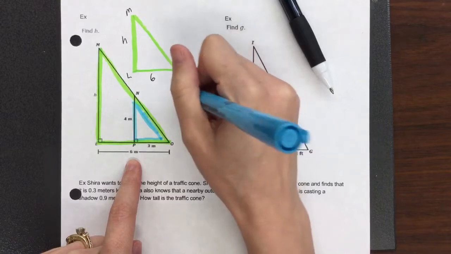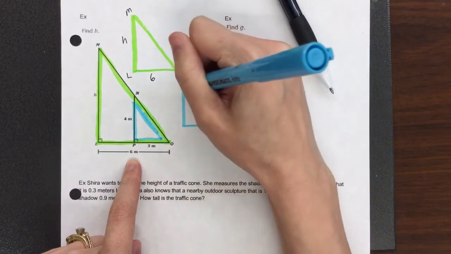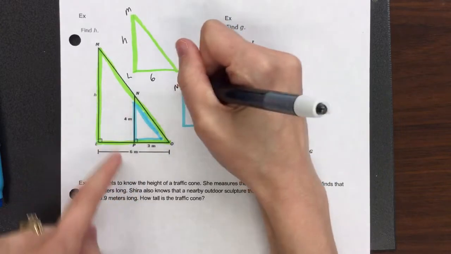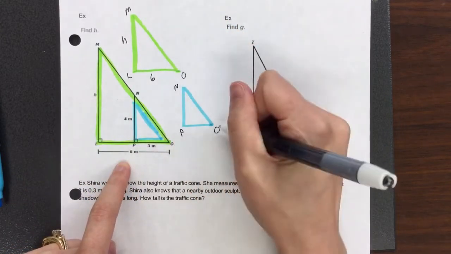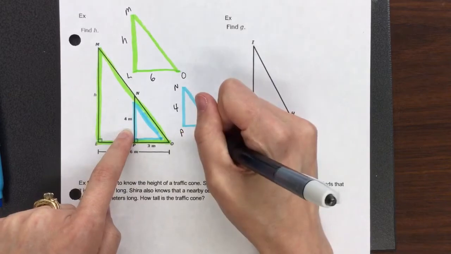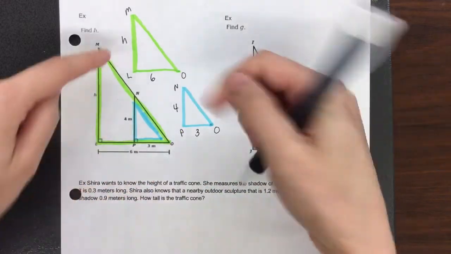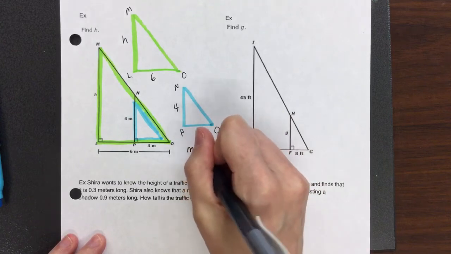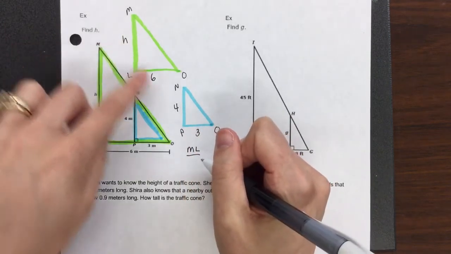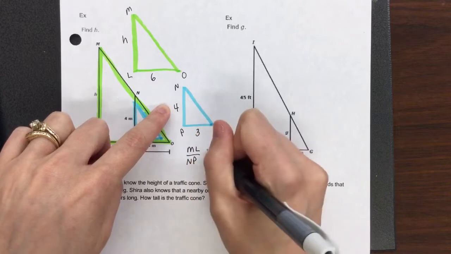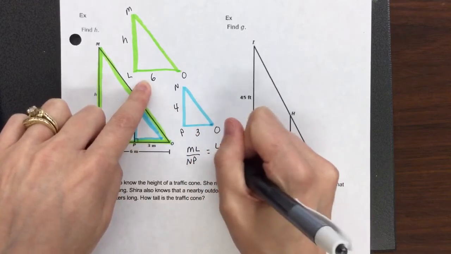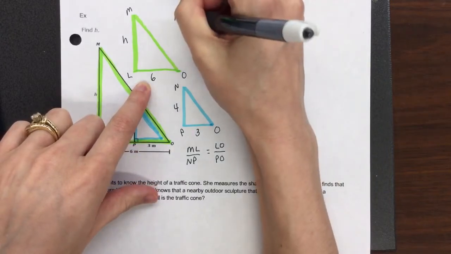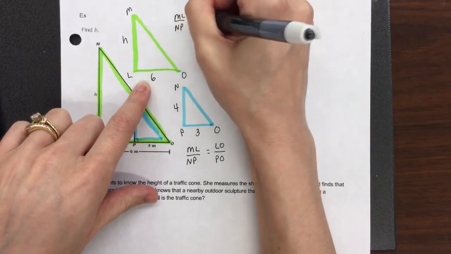And then looking at the smaller triangle, you've got NPO. This one's 4, and this one's 3. So if we're comparing same sides and same parts, we're going to have ML compares to NP, and that's going to be equal to LO compared to PO. I'm going to move this up there so I don't run out of space when I solve.